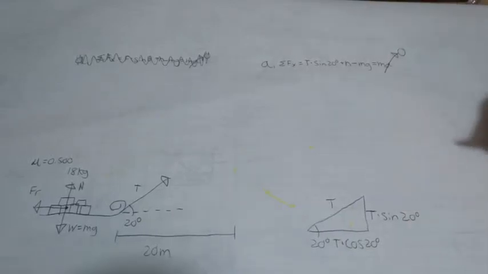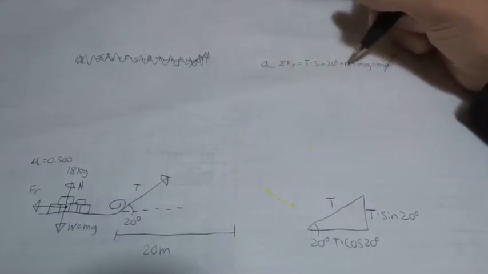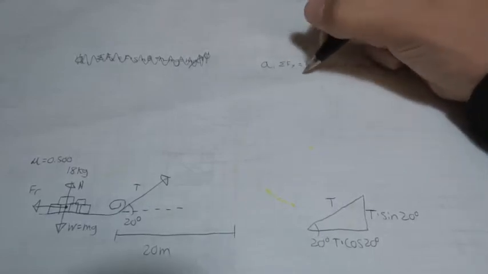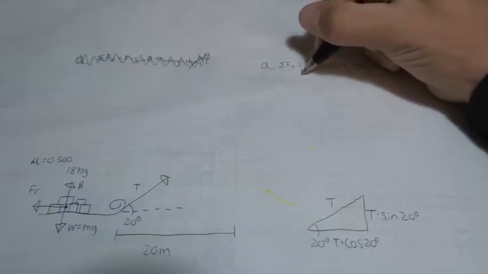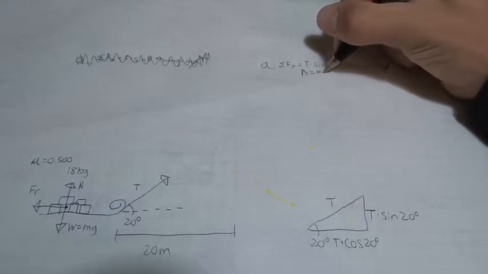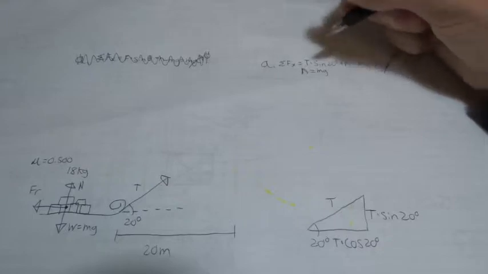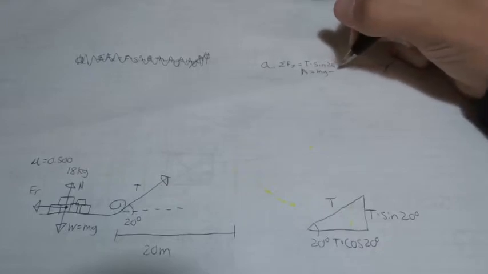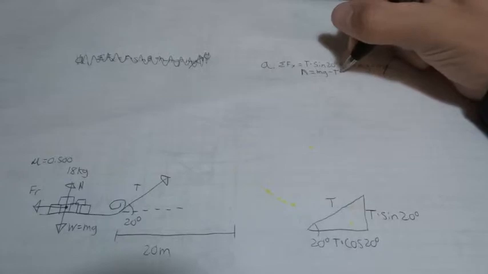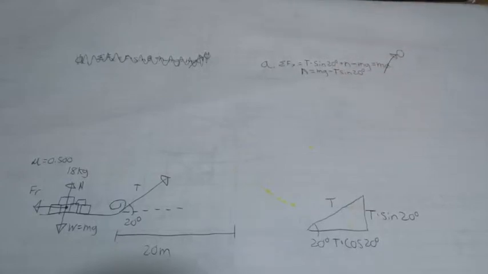Now let's work on rewriting that equation. So we're trying to solve for this N over here. So, lowercase n for normal force equals mass times gravity, because when that goes on to the other side, that becomes a positive, minus T sine of 20 degrees.